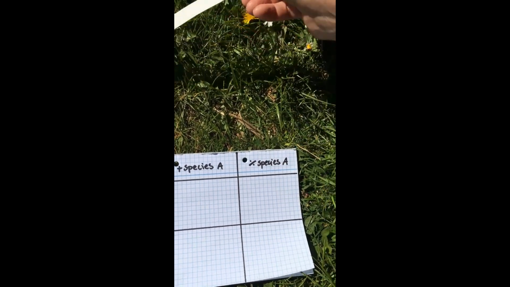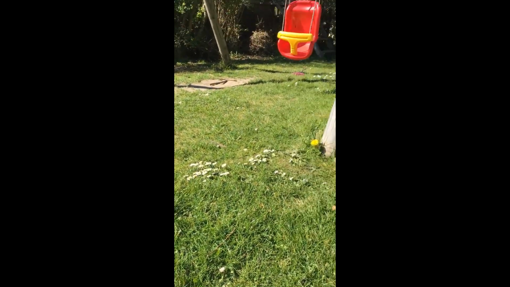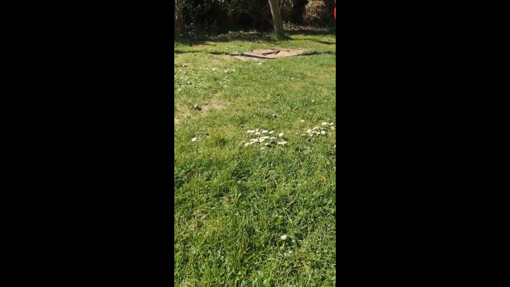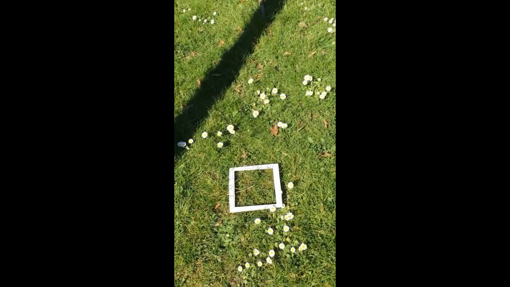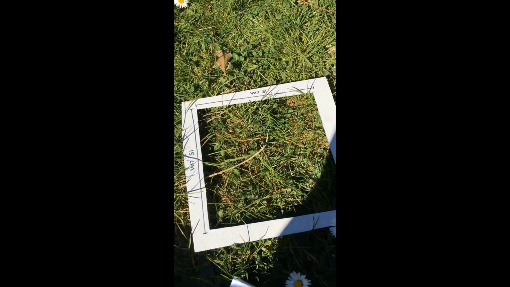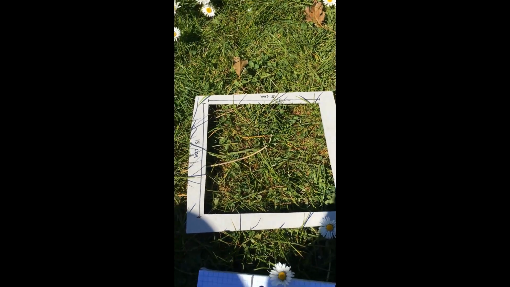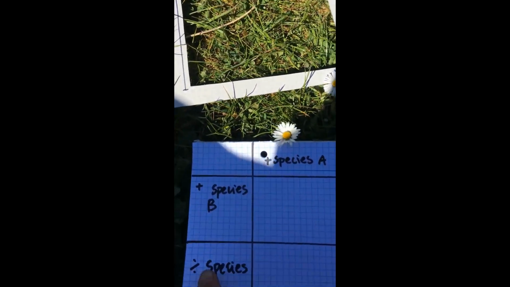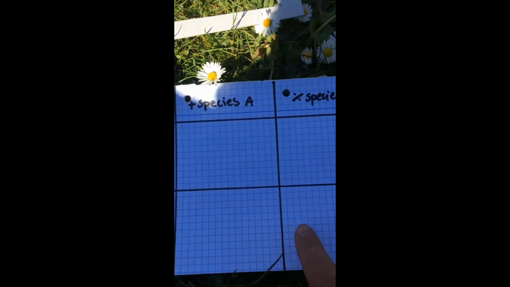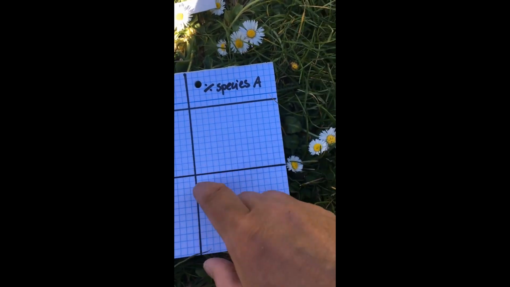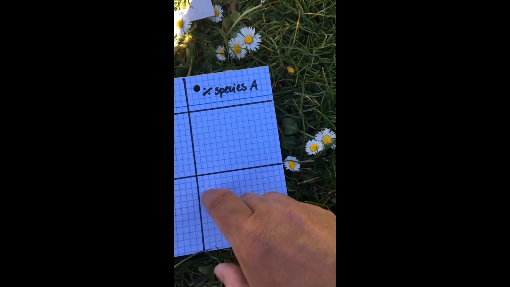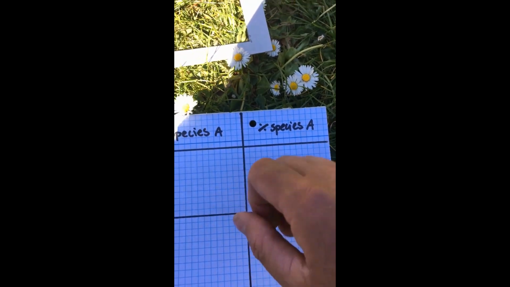Then I try to toss the quadrat again. It landed over there. In this quadrat, there is no species A and no species B. So no species B and no species A. So I draw a line down here to count that I have now one of those quadrats.